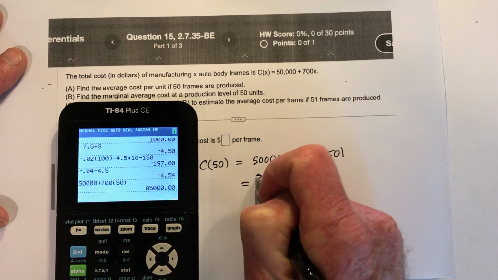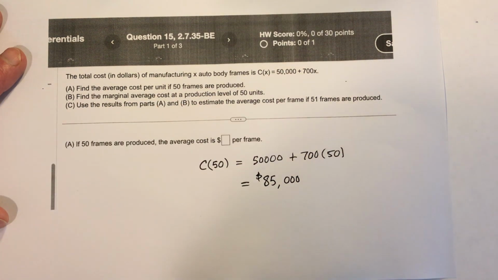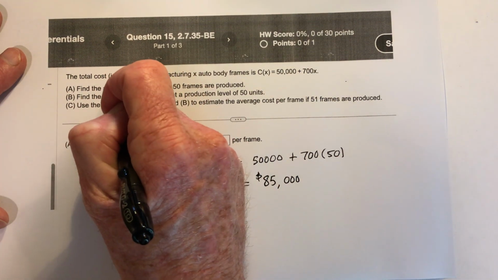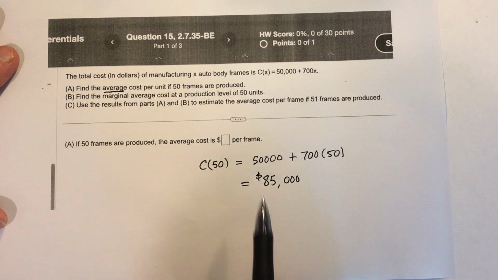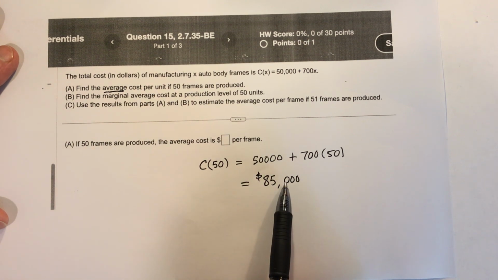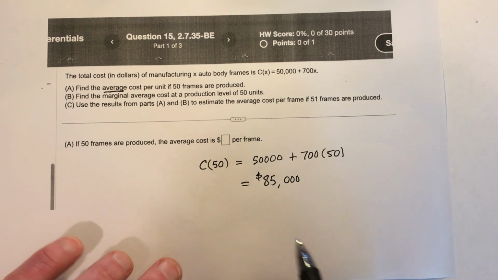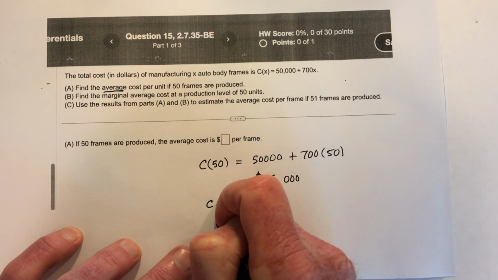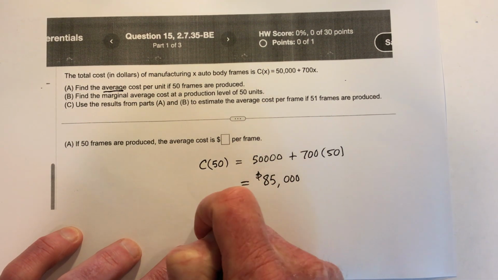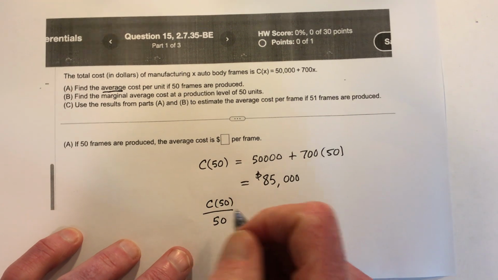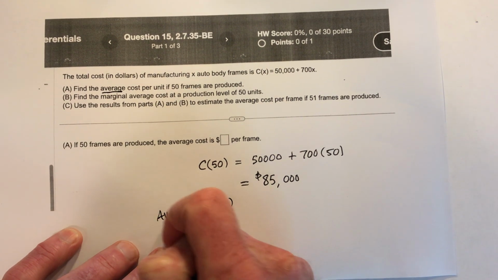But then it says, what's the average cost. So you just take the total cost, and then that was for making 50 of them. So just take this and divide by 50. So in other words, C50 divided by 50 is going to be the average cost.